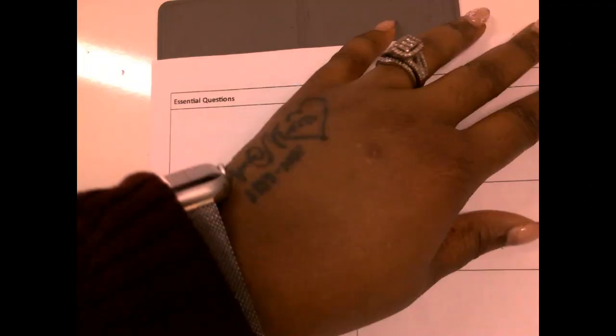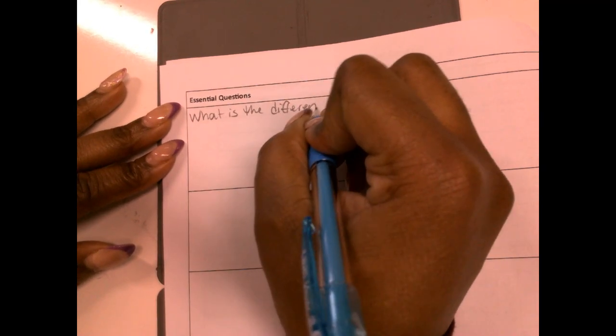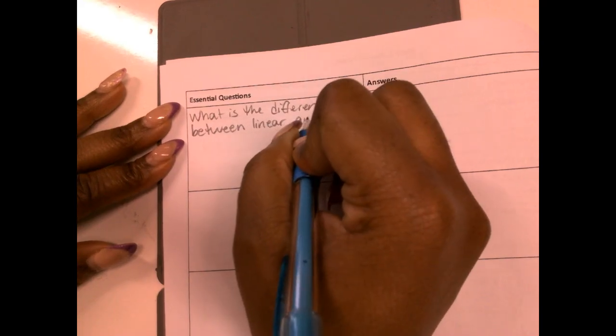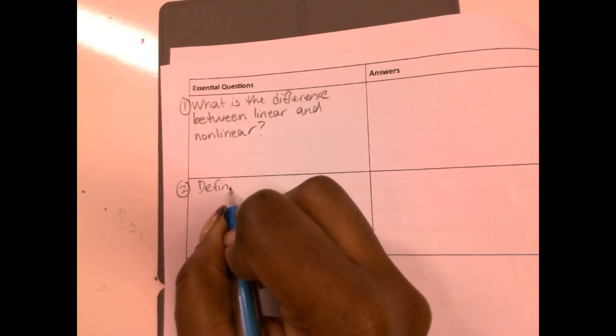All right, let's write in the essential questions, please, and then go over the warm-up. The first essential question is, what is the difference between linear and nonlinear? Essential question 2 is to define. Remember, it's at the top part of the board. We're going to define linear, nonlinear, and slope.